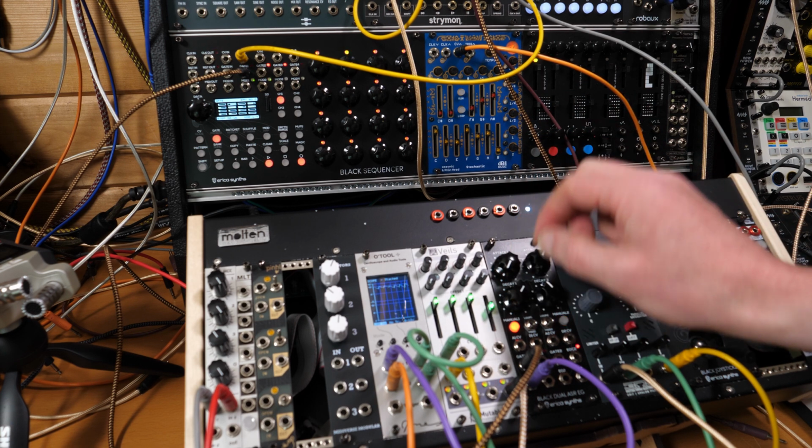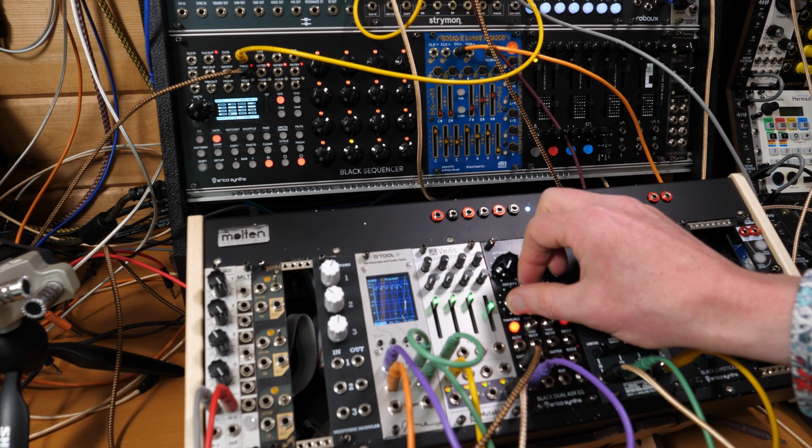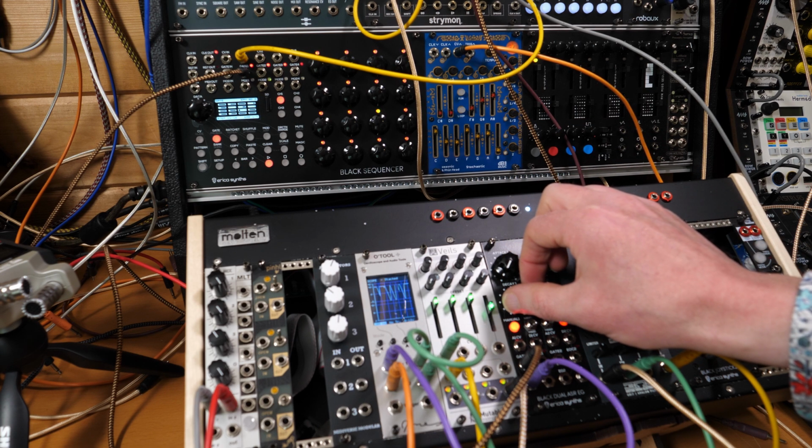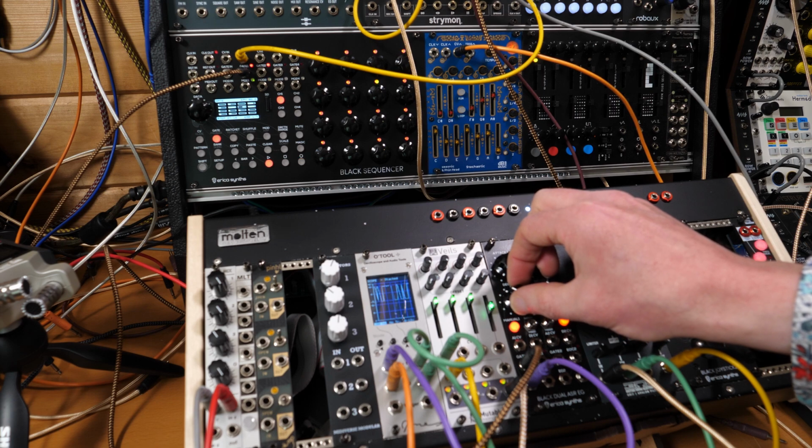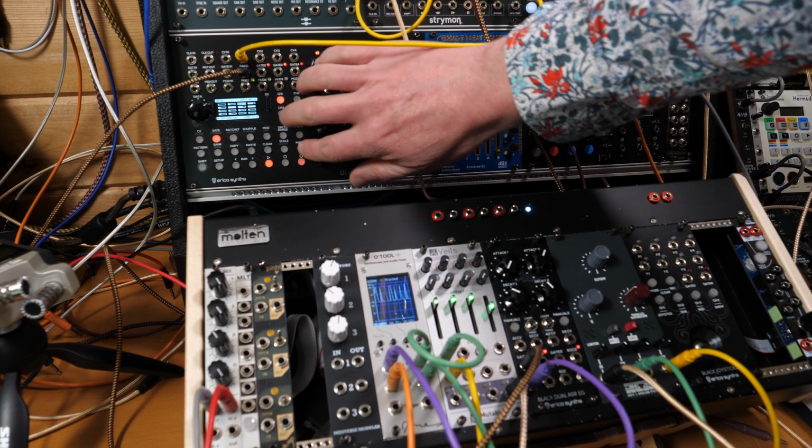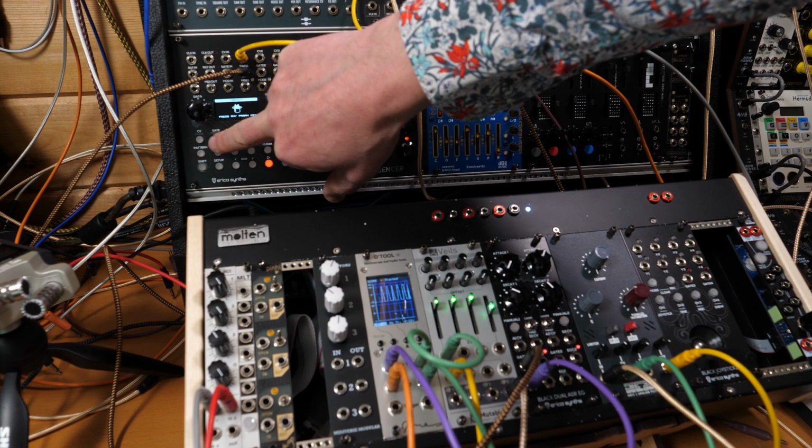I can ruin it entirely by bringing the decay up. Let me magic in a few more gates.